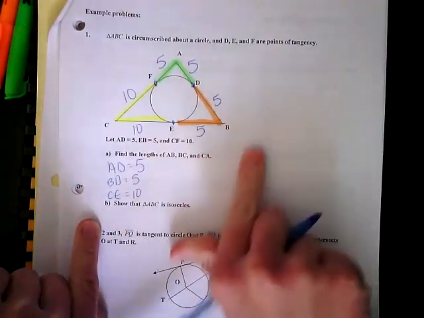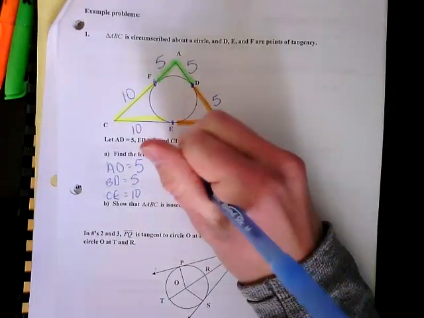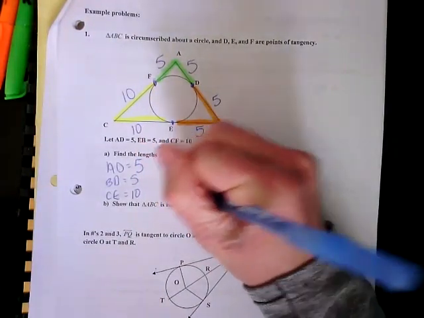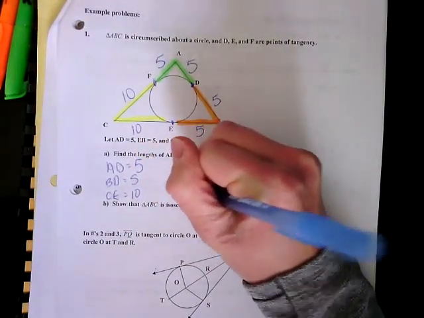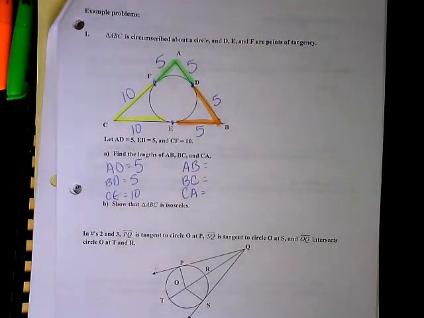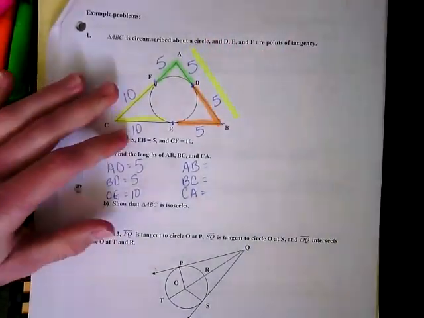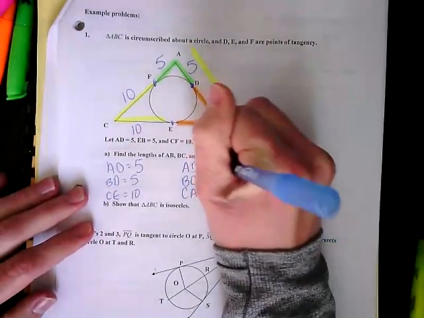Okay, now let's find what they're actually asking us to find. We want to find the lengths of AB, BC, and CA. AB is this entire segment right here. So 5 plus 5, AB is 10.